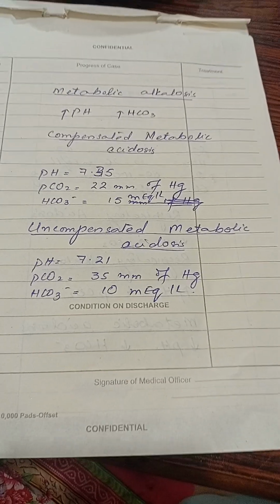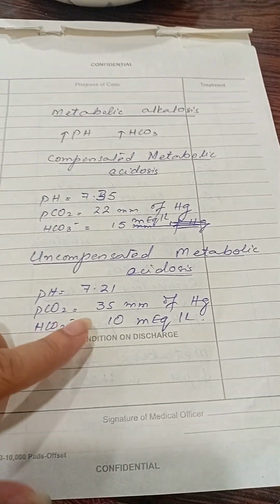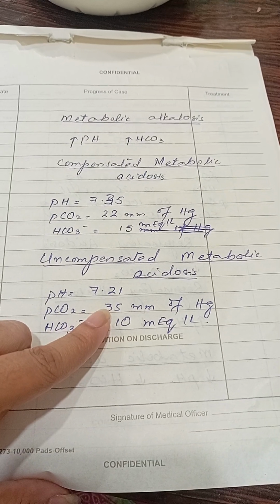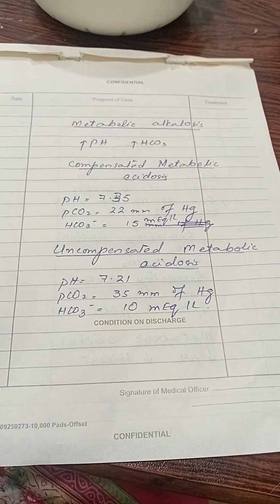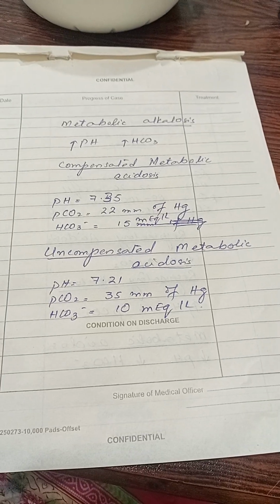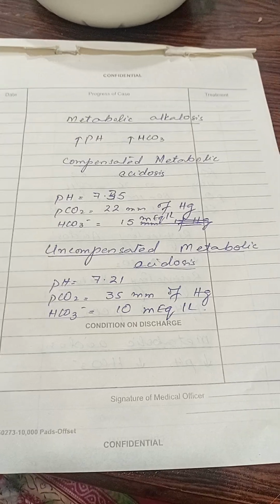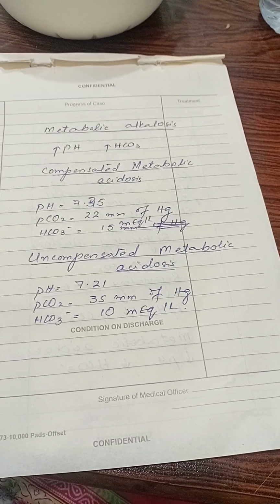Now, what is uncompensated metabolic acidosis? In uncompensated metabolic acidosis, the bicarbonate decreases, but there is no change in the PCO2, as a result of which the pH is disturbed. The pH does not remain in the normal range, it also decreases, and this is called uncompensated metabolic acidosis.